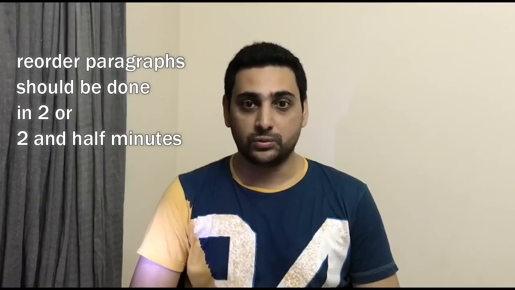Remember, you have to be quite observant in this task, and that comes with practice, because you have to match 4 to 5 paragraphs that are not in order. So you have to find the introduction and then the other connecting paragraphs after that. Close observation is quite important, and you have to do it within a very short time, a maximum of 2 or 2.5 minutes.